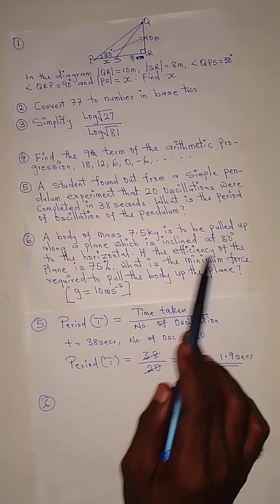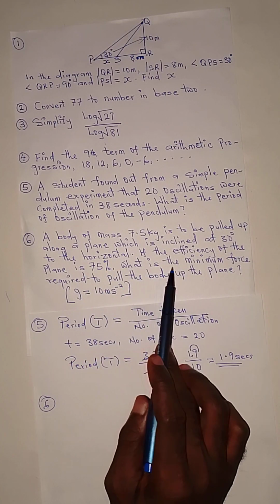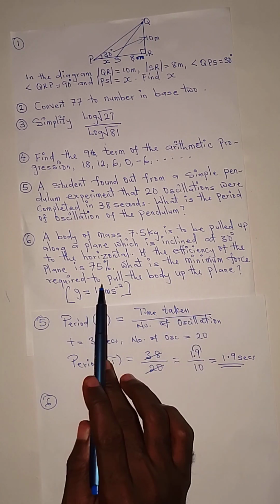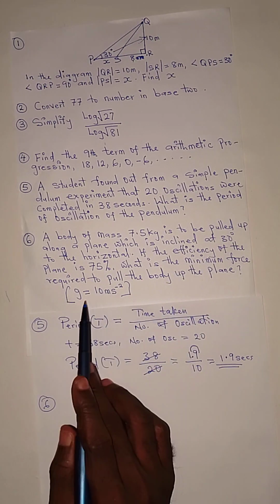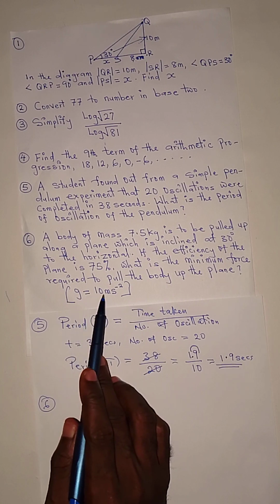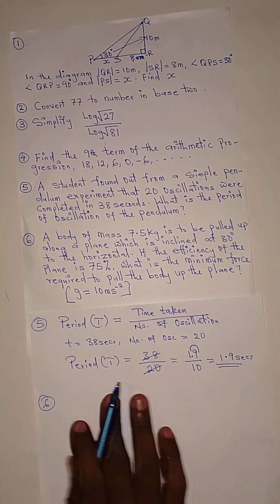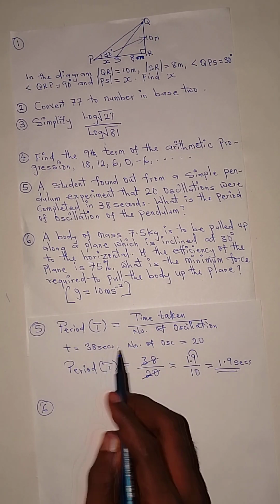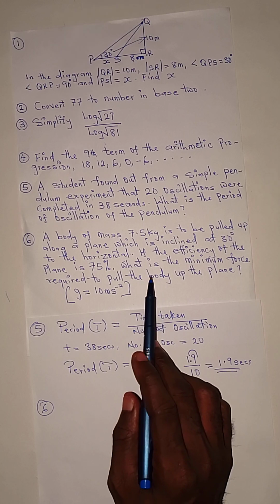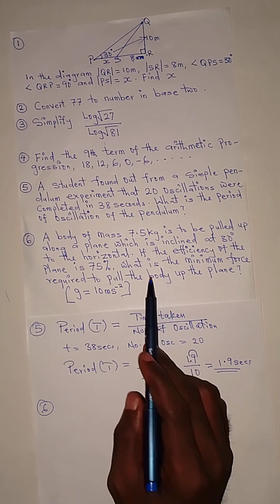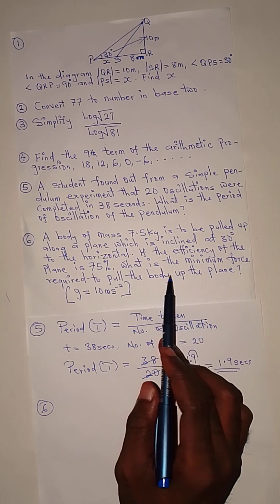If the efficiency of the plane is 75%, what is the minimum force required to pull the body up the plane, given that G is equal to 10 meter per second square?